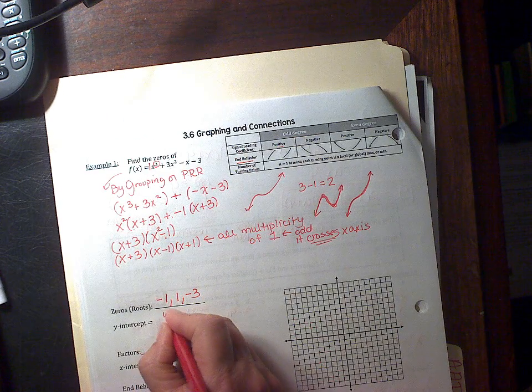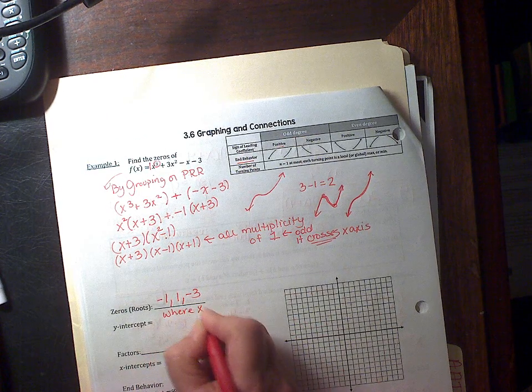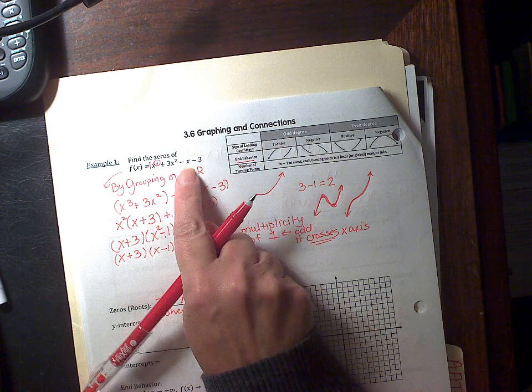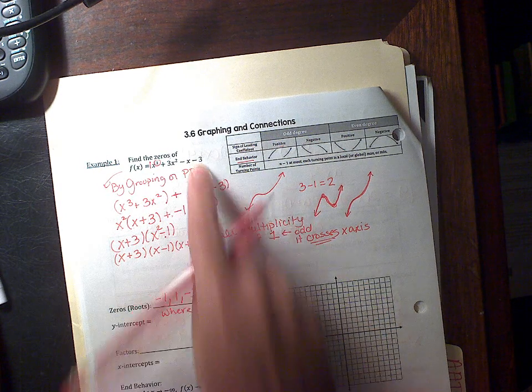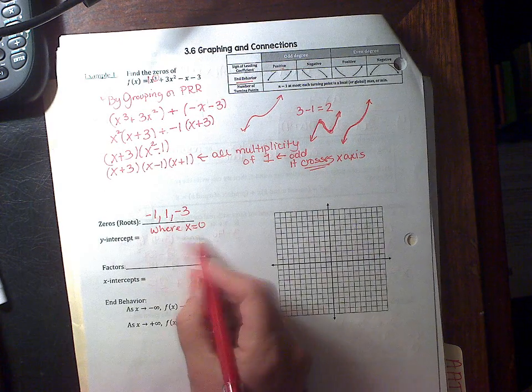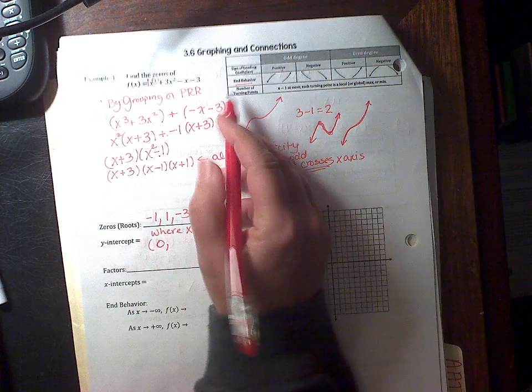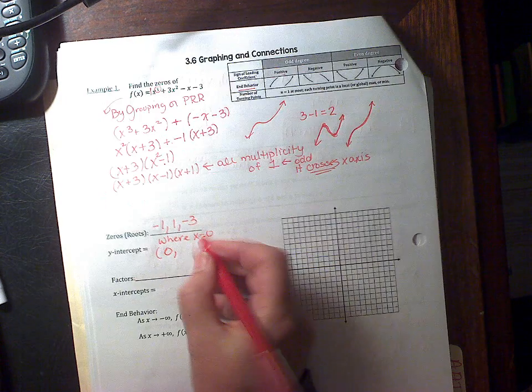I know my y-intercept. Remember, my y-intercept is just where x equals 0. It's so easy to find. 0, 0, 0 would be negative 3. So my y-intercept is always just where x equals 0. So let's just write it that way, and we would be left with a negative 3.